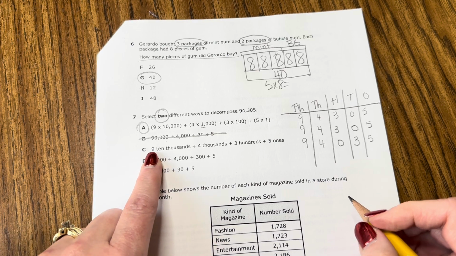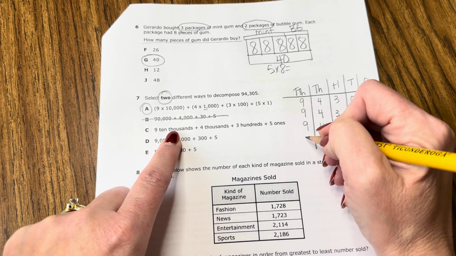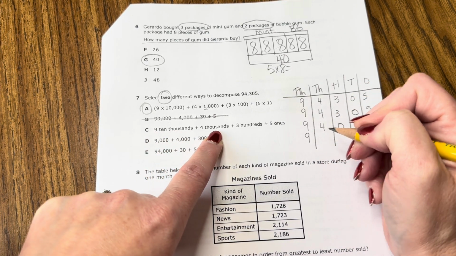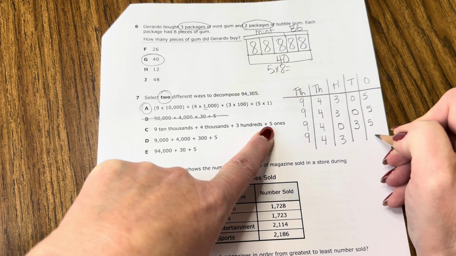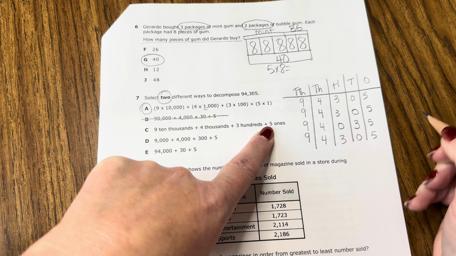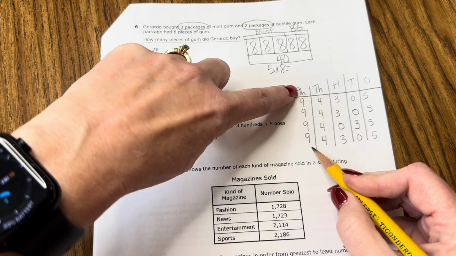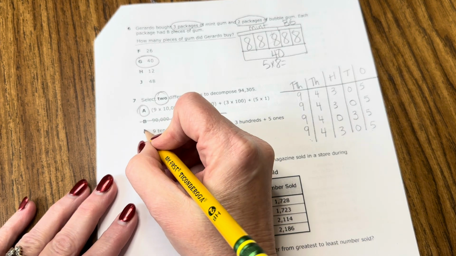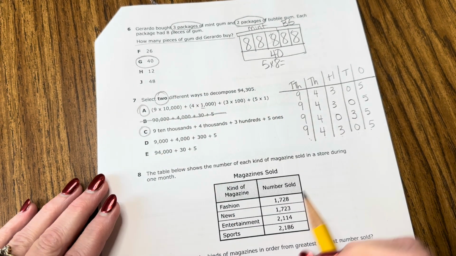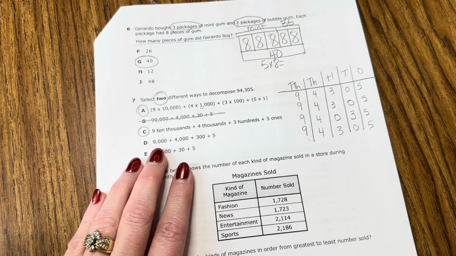Okay, then it says I have 9 10,000s, 4 thousands, 3 hundreds right here, 5 ones, and a 0 goes here. Does this one match this? 9 4 3 0 5. That one matches. We're going to check these other ones just to make sure because you never know.